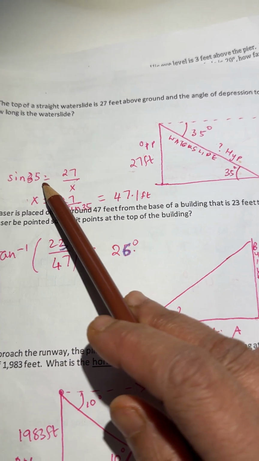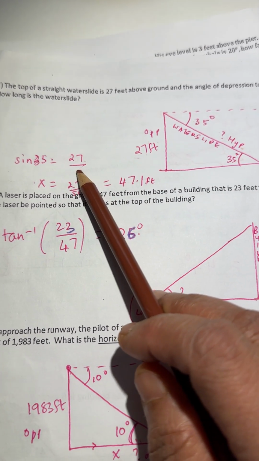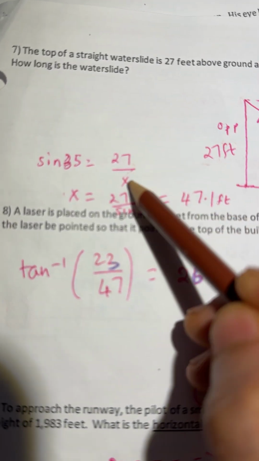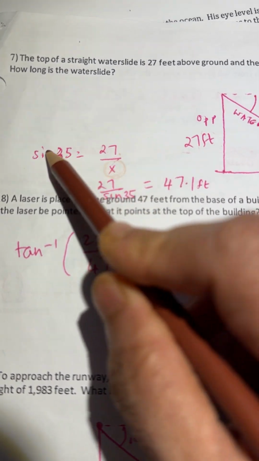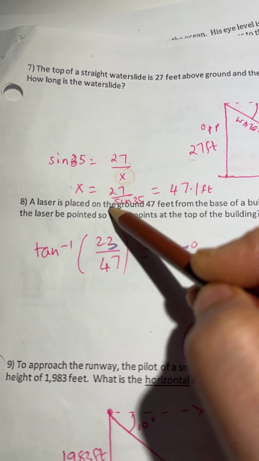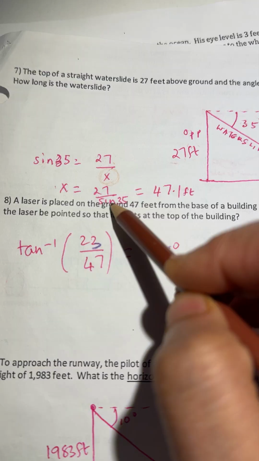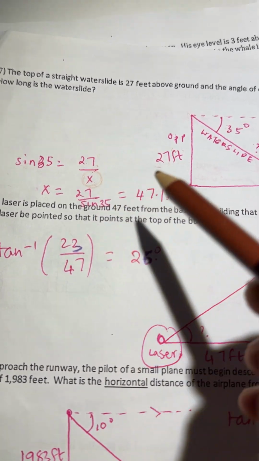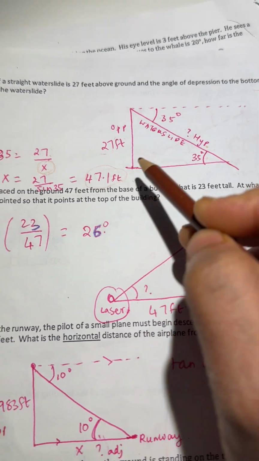Sine 35 equals opposite, which is 27, over what you're trying to find, x. Now if x is in the denominator, you can swap these two and rewrite the equation, with x here and sine 35 in the bottom. So 27 over sine 35 equals 47.1 feet. That'll be your answer.